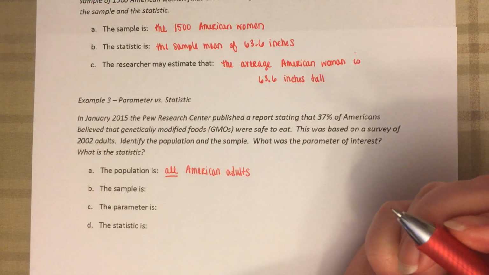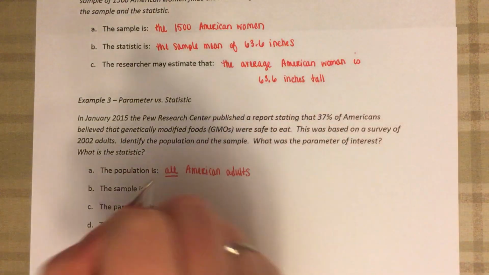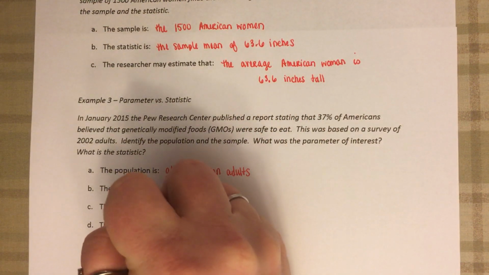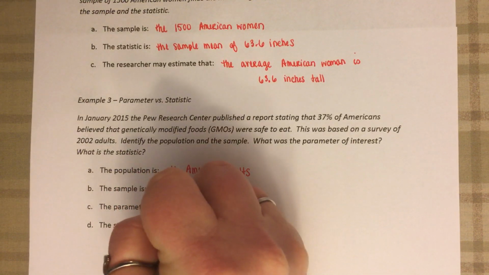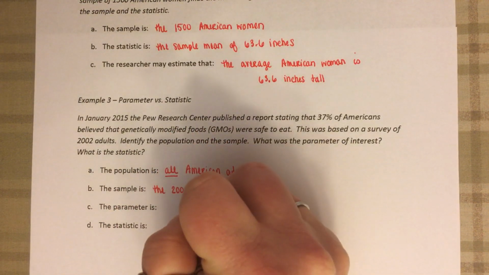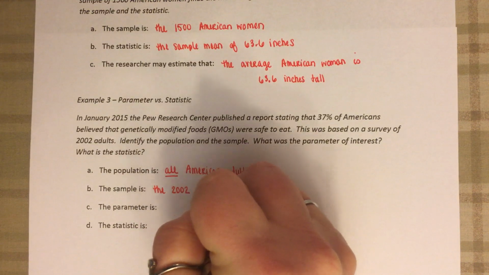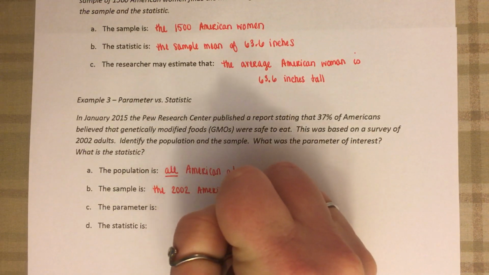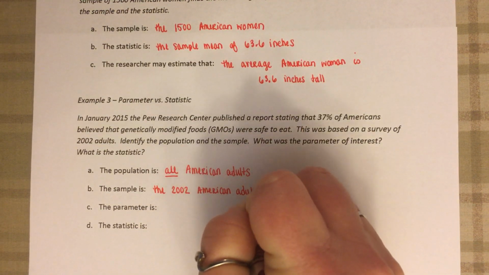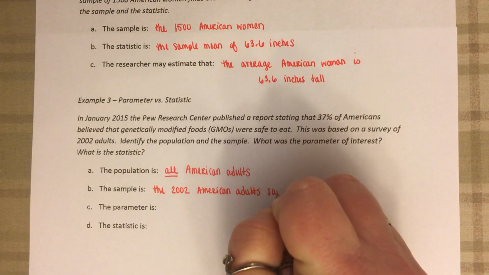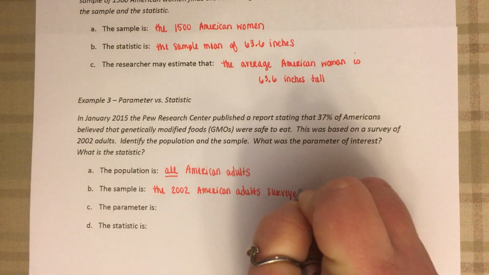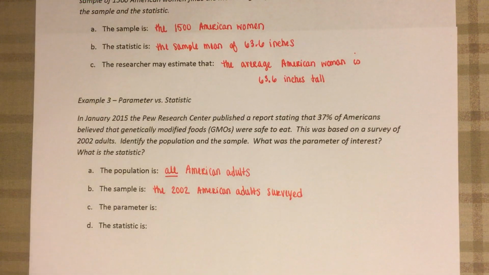Our sample is our smaller group. So in this case, our sample is the 2002 American adults that were surveyed. So again, our population is our group of all. Our sample is the group that was surveyed.